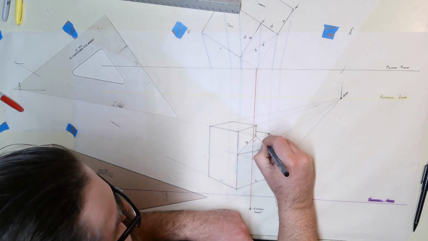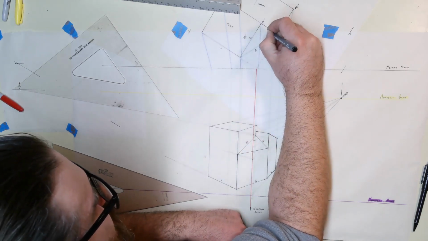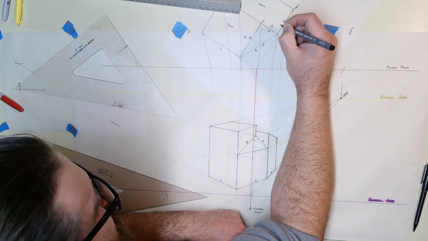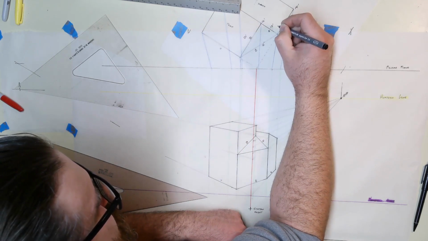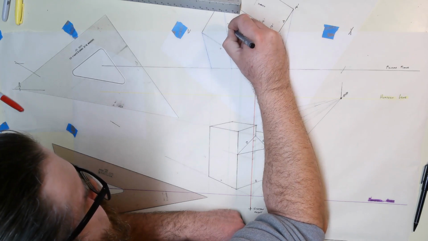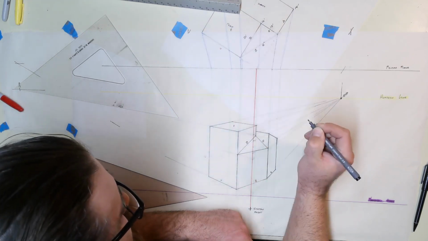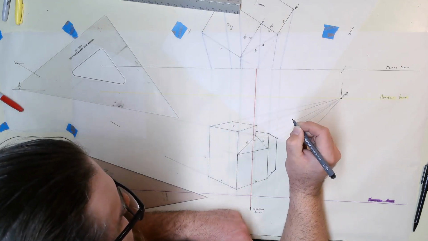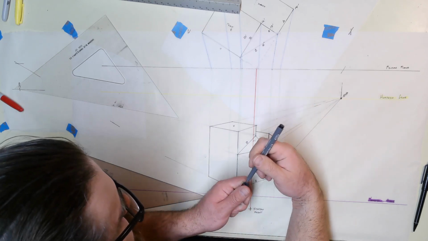Lines. Yeah, I guess that's pretty much it.